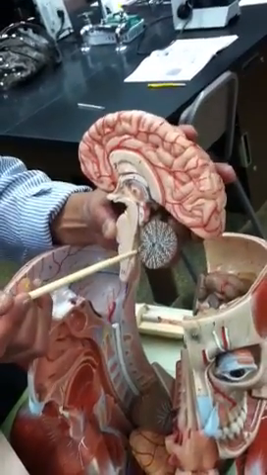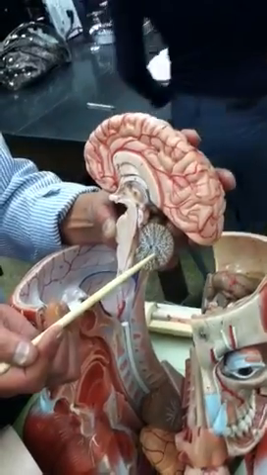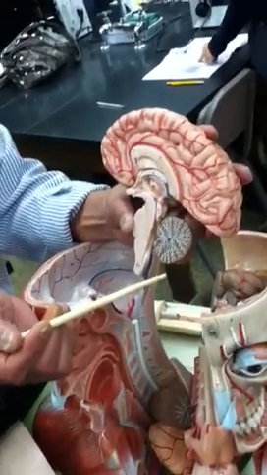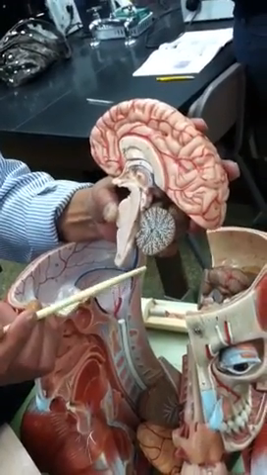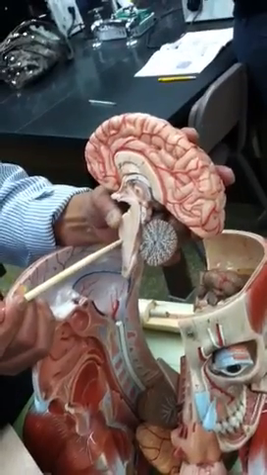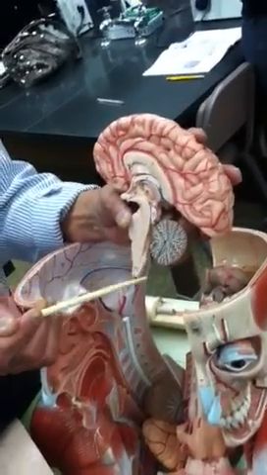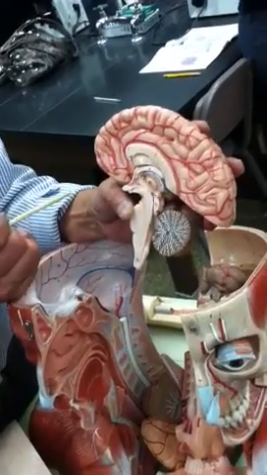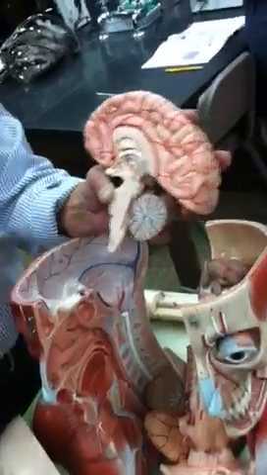Go back to the fourth ventricle. Posterior to the fourth ventricle, what do we have? The whole thing is the cerebellum. Now we're done with this region. Now we come down to the inferior portion of the pons. We have what? Medulla oblongata. Right? Medulla oblongata. Now we stop right there.